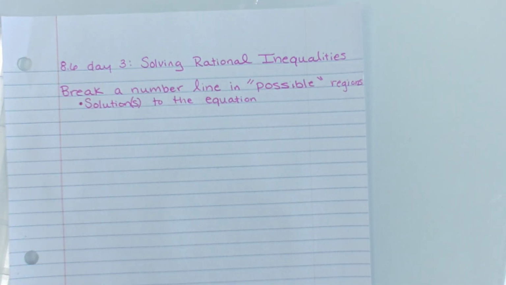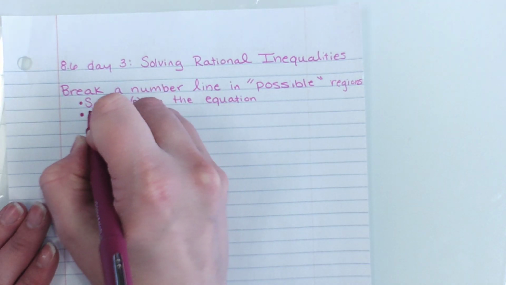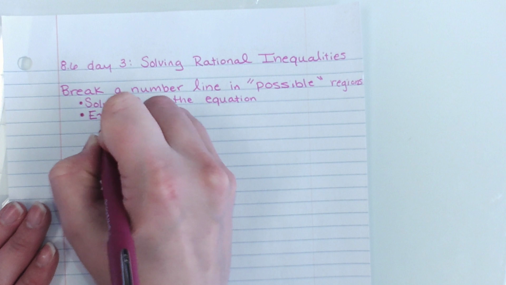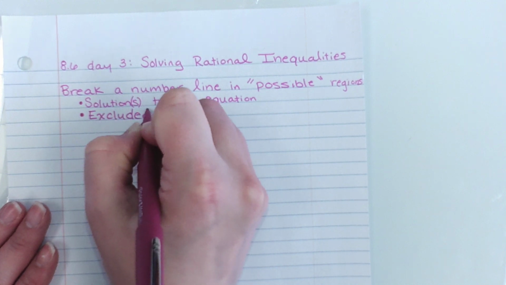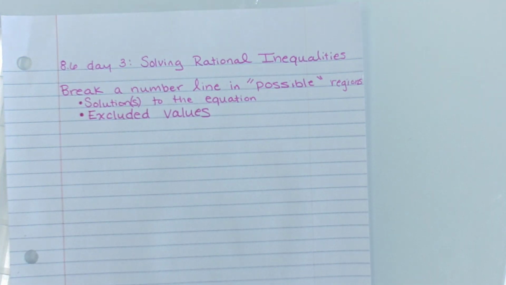But we break a number line into possible regions. Those regions are broken up by the solutions, but there's also another thing that happens with the graph of a rational equation. If we think about a rational equation, we always had to work with those asymptotes, those places where the graph jumped over. We have that happen in these number line graphs as well. So the excluded values also end up breaking up these number lines.